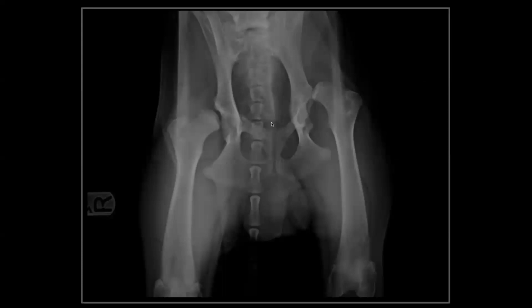Here we have profound disease on both sides. You wonder if the femoral heads were ever within the socket, within the acetabulums in this poor patient. And we have secondary thickening of the neck. We have secondary flattening of the femoral head. But we have severe dysplasia with secondary changes on both sides.